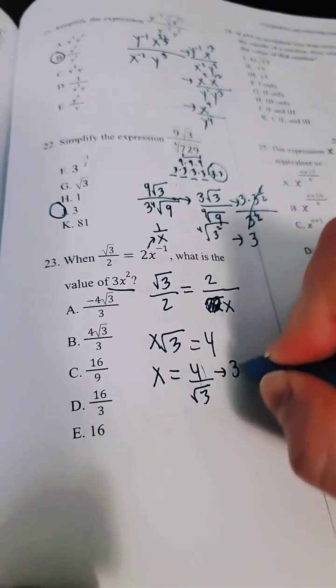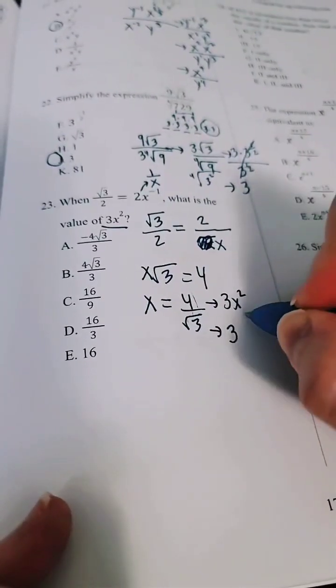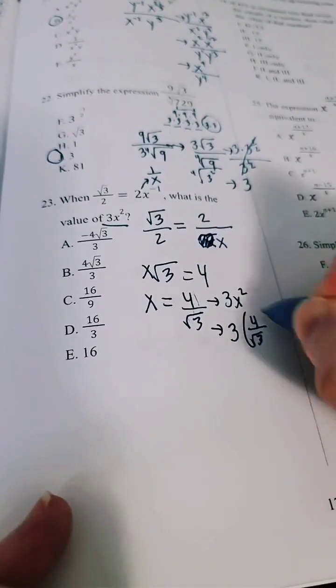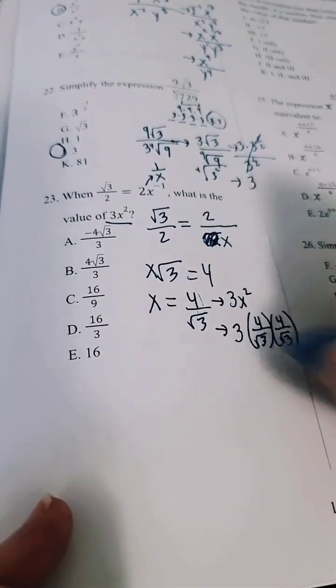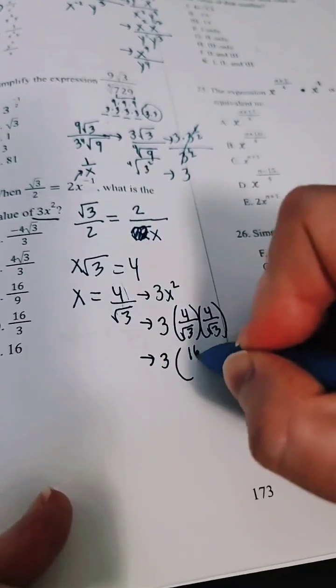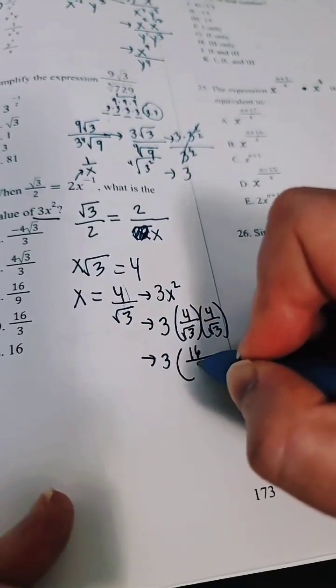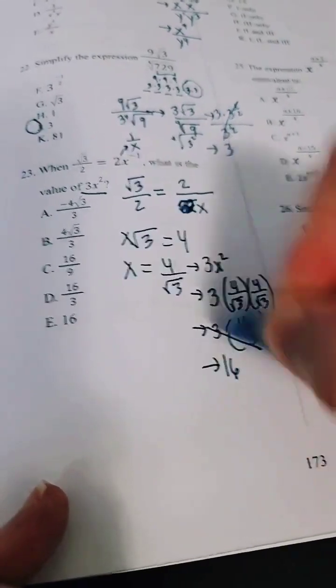So if I want to find 3x squared, that's going to be the same thing as saying 3 times 4 root 3 times 4 root 3, because x is 4 over root 3, so I'm just squaring it and multiplying by 3. So that's going to be 3 times 16, because 4 times 4 is 16. Root 3 times root 3 is 3. So then these cancel out, and I'm just left with 16. So the answer should be E.